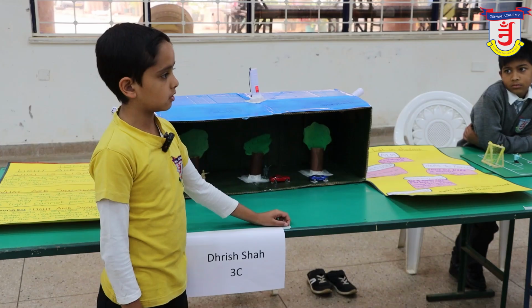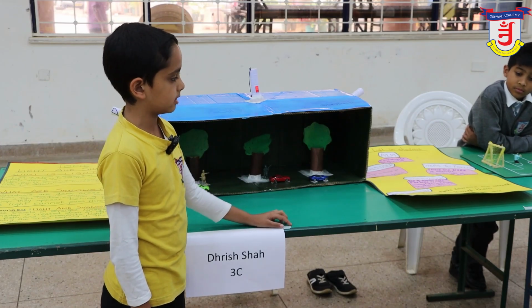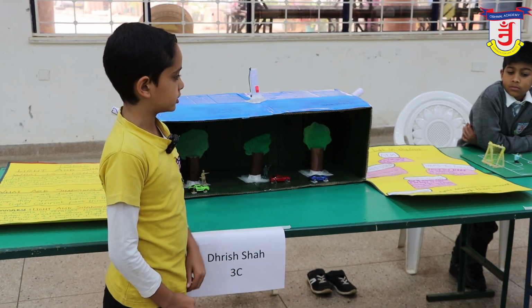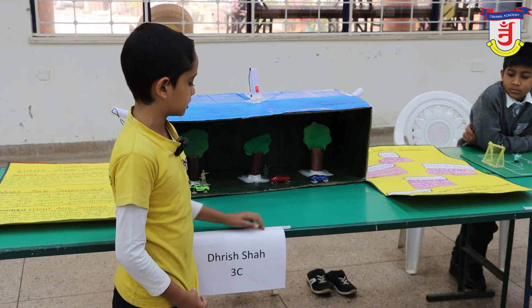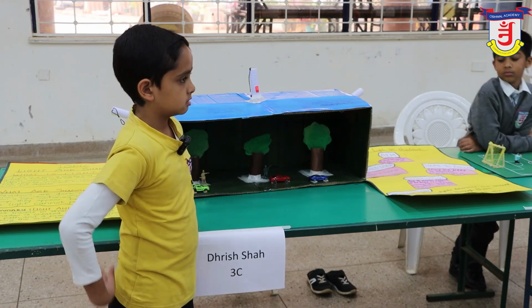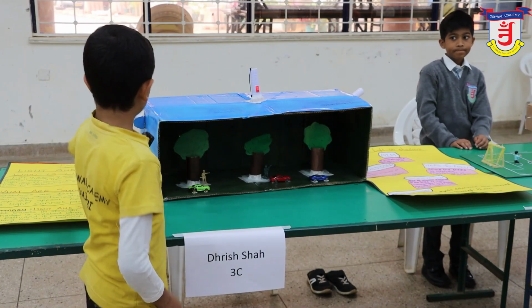My observation in my science fair project: the size of the shadow depends on the position of the sun. In the early morning, we see a large shadow. In the midday, we see a small shadow. In the evening, we see a large shadow also.